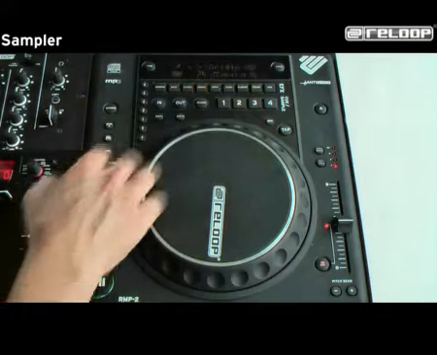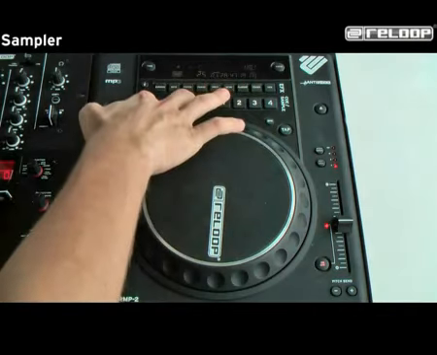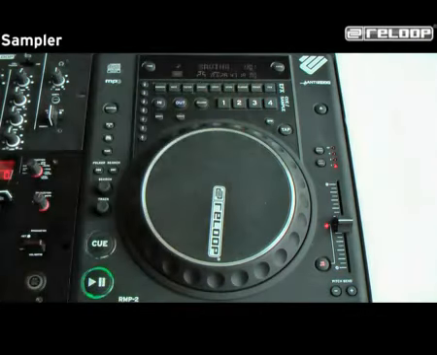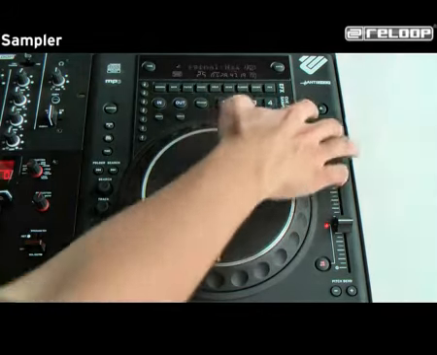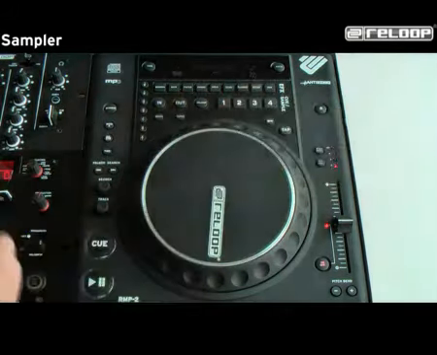In order to store samples and cue points permanently, please push and hold the memory key for approximately 2 seconds, until saving is shown in the display. This way, you are able to store 4 cue points or 4 samples for up to 500 CDs with the RMP-2.